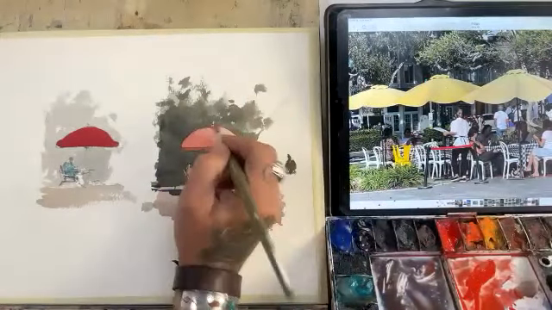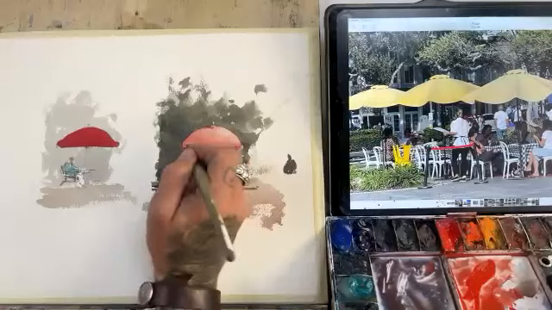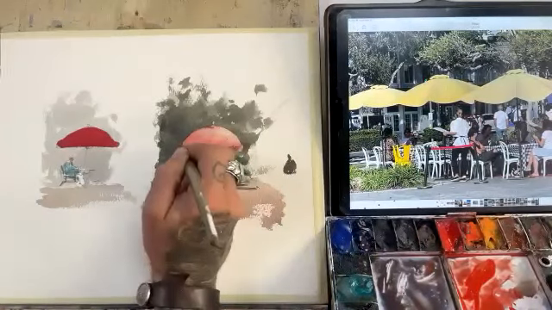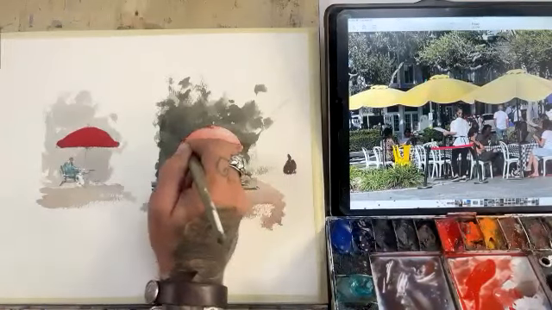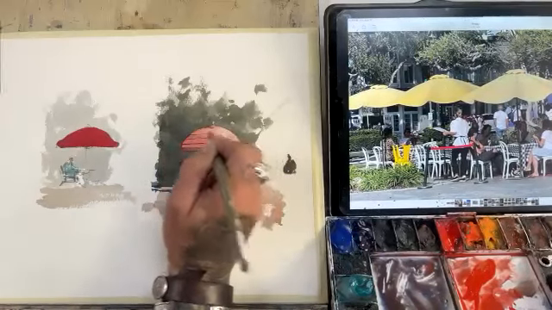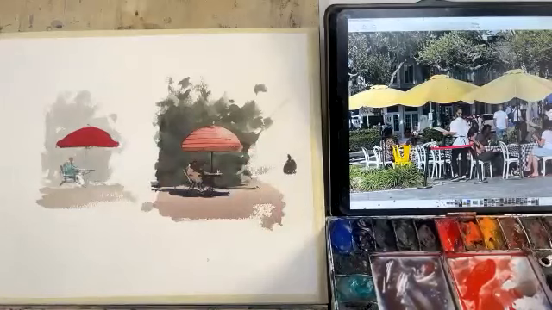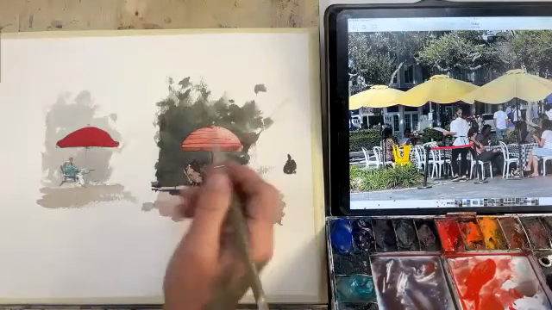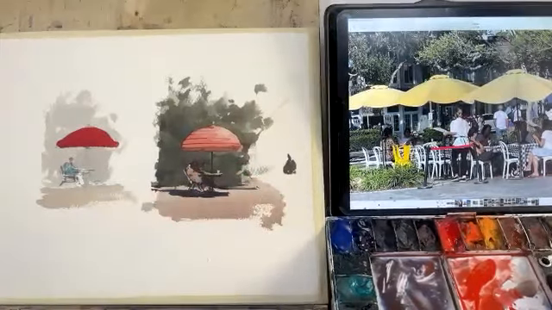If I was going to add more detail in the umbrella, maybe I want some stripes. So now I will come in with some thicker pigment and just go on top of that. Maybe it sort of disappears as it comes into that light. And all of a sudden I've got something that is tricking you into thinking I did a lot more work than what I did.